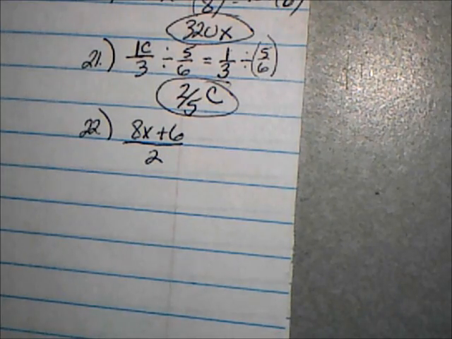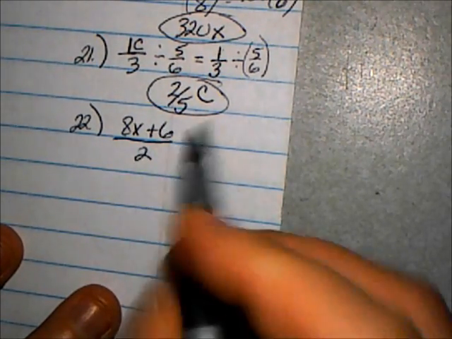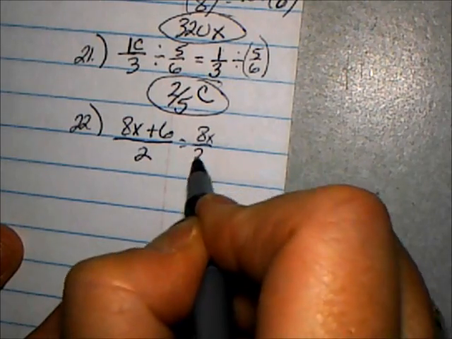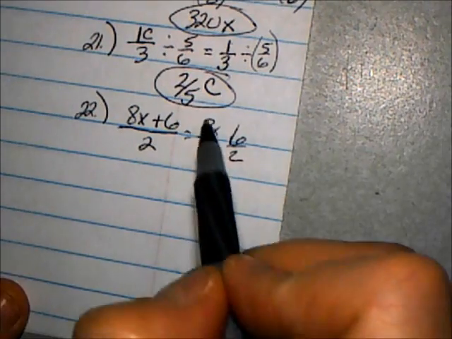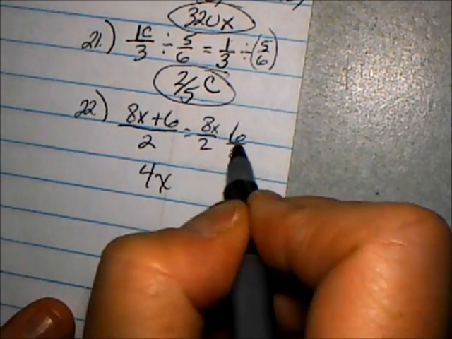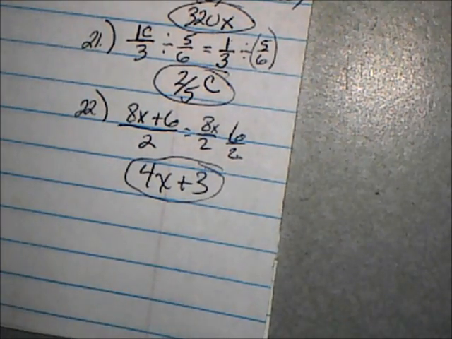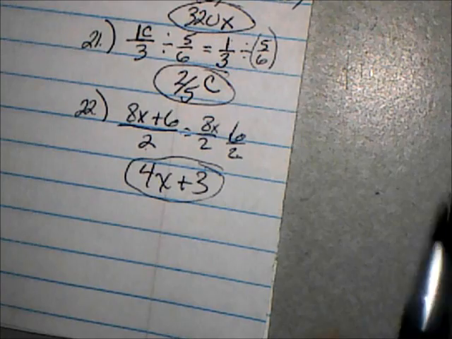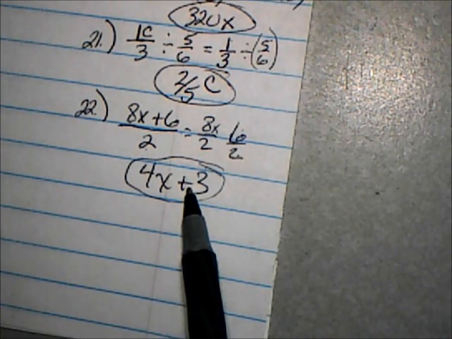Okay, 22 is yesterday's lesson, so Aaron, pay attention. When I had the 2 on the bottom, what did I do with these two terms? Basically I divided each one by the base, correct? What's 8 divided by 2? 4x. And what is 6 divided by 2? 3. Put a plus sign, and there's your answer. So divide the denominator into each one. These were both positive, so you ended up having a plus sign. I think there's one further down where they're negatives, and I'll point that out to you.